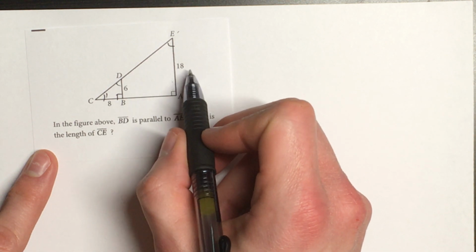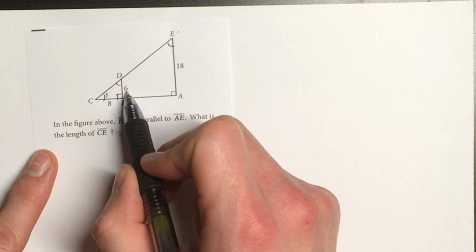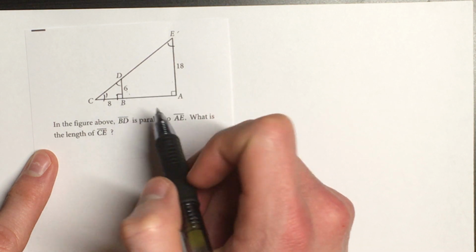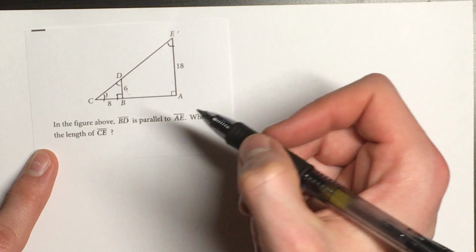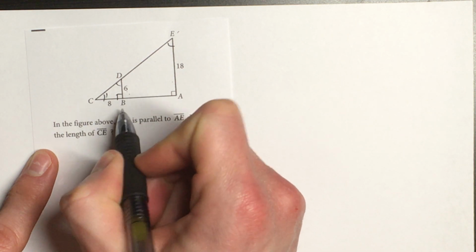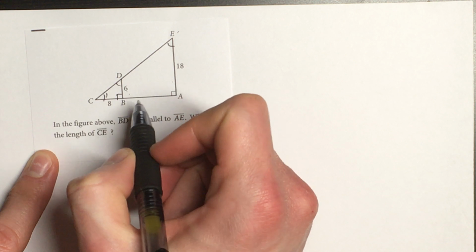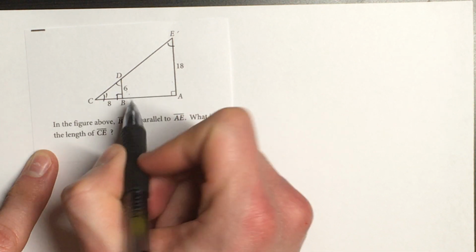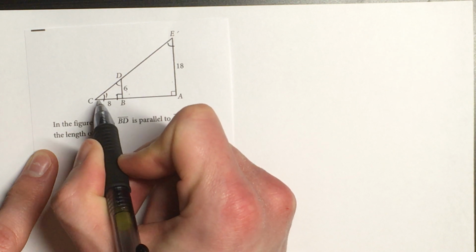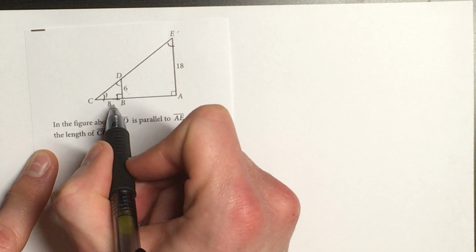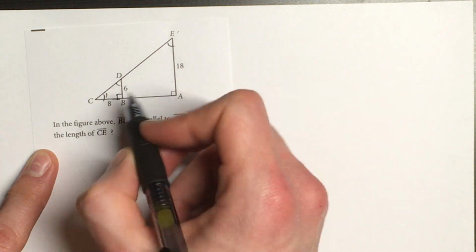So we see that the big triangle to the small triangle is 3 to 1. What does that tell us about the rest of the sides? Well, we're given this little 8 right here. And given what we just figured out, this side of the big triangle should be 3 times larger than the equivalent side of the small triangle.